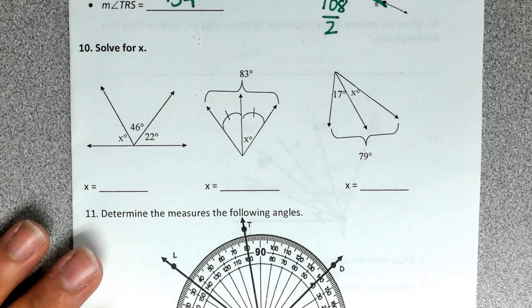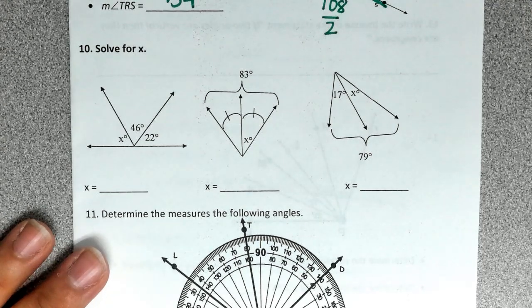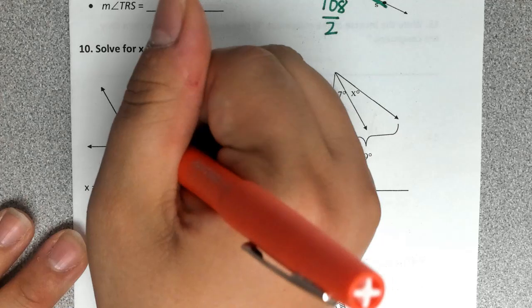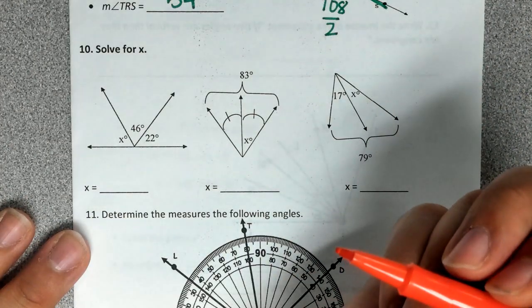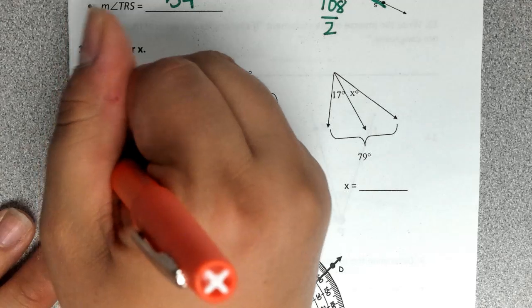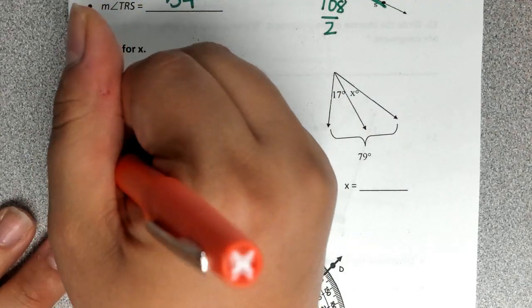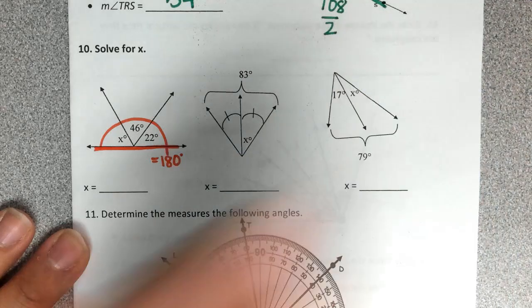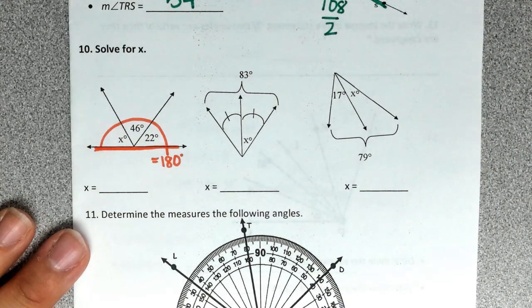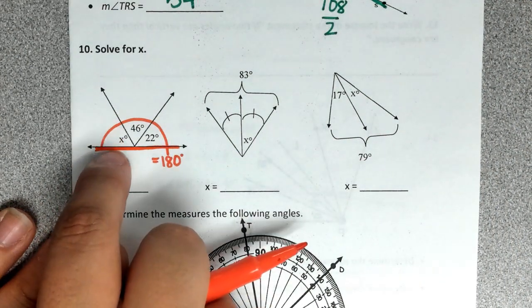Number 10, what do I got? What do I know? 46 and 22, but what else do I know? It's a straight line. What do I know about straight lines? They equal 180 degrees. How can I find this x?